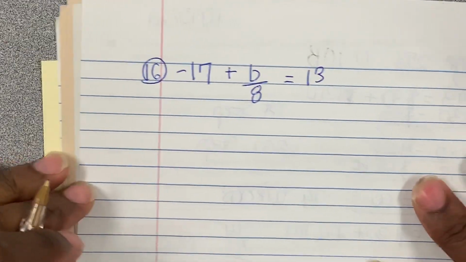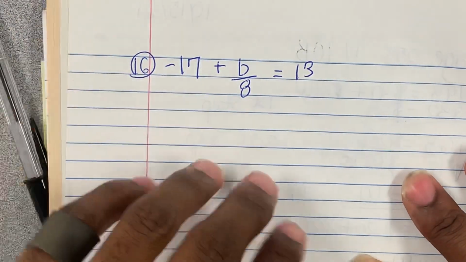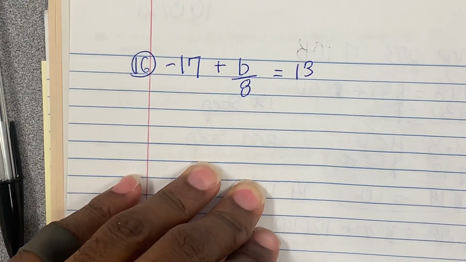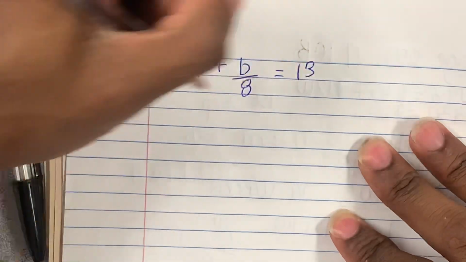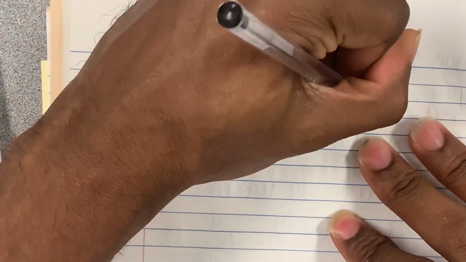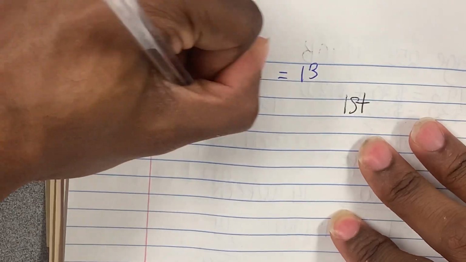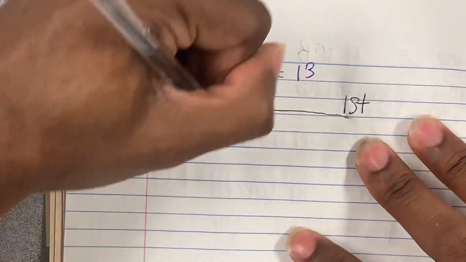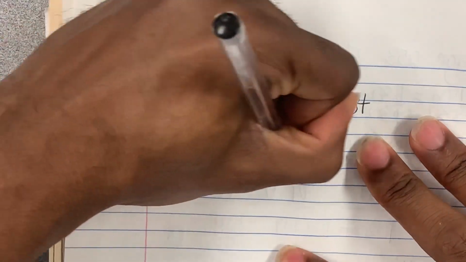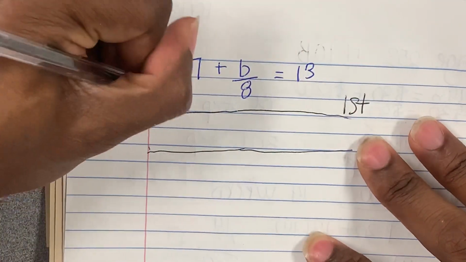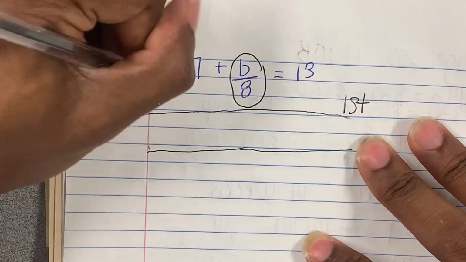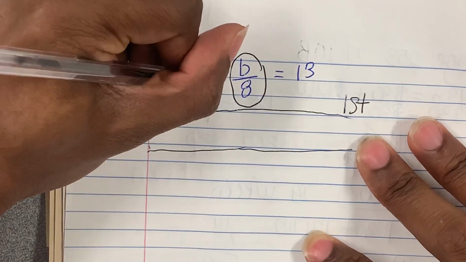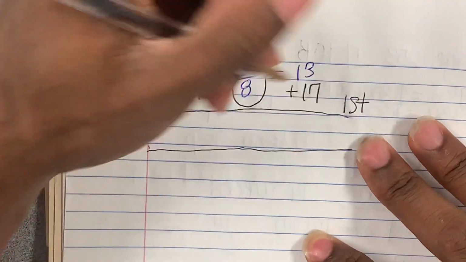All right, so our first step would be to isolate b over 8, to write out our first step. We're going to do the opposite of subtraction. So I'll put first underneath, I'll draw a line here. All right, and then our second step. Okay, so our first step would be to do the opposite operation. The opposite operation of subtracting 17 would be to add 17 to both sides of the equal sign, okay?